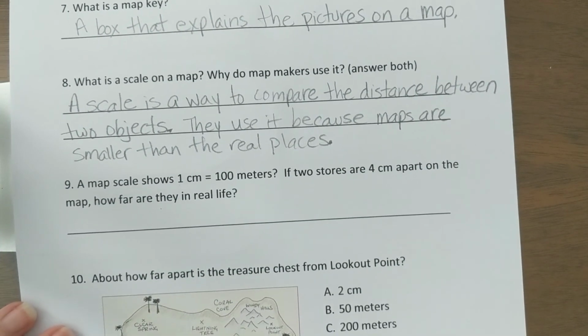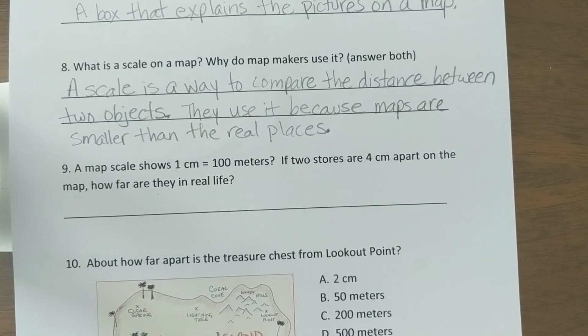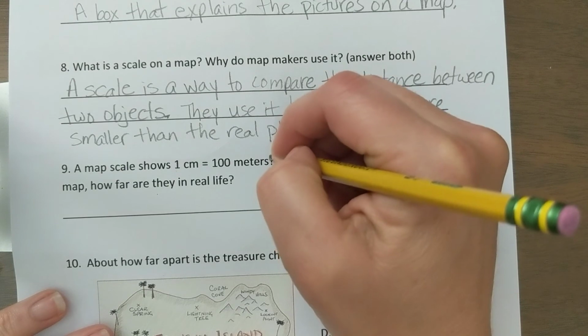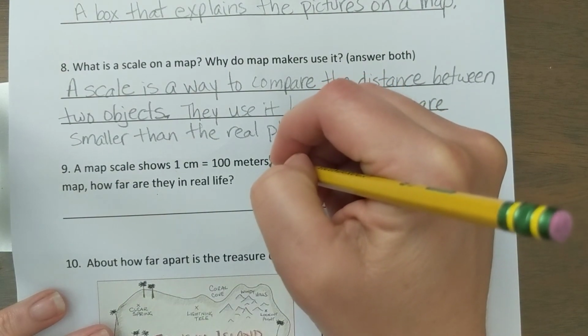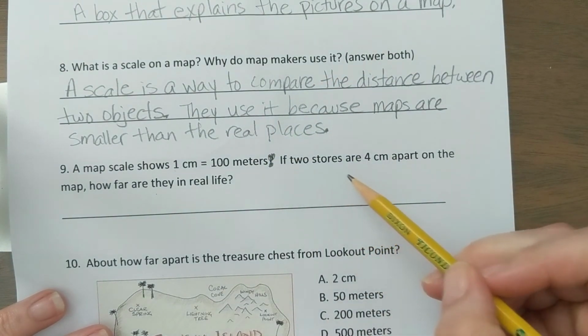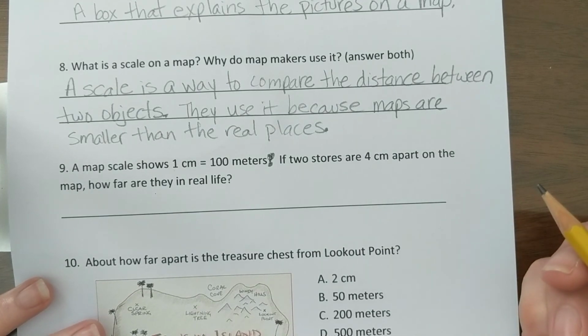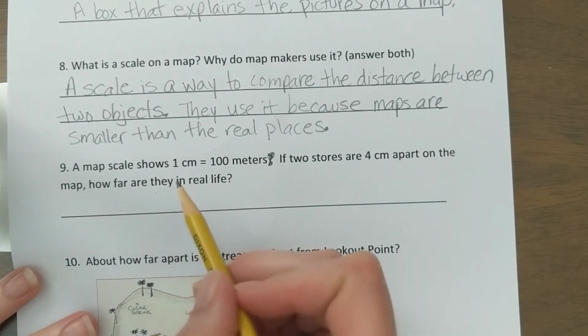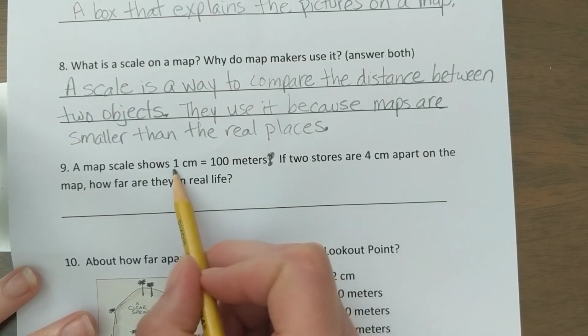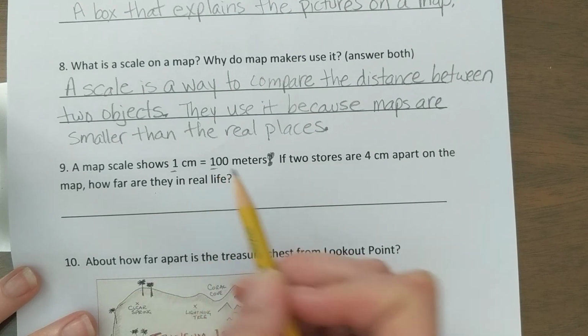All right, a map scale shows 1 centimeter equals 100 meters. That should have not been a question mark. That should have just been a period. If two stores are 4 centimeters apart on the map, how far are they in real life? Okay, so for every 1 centimeter, it's 100 meters.